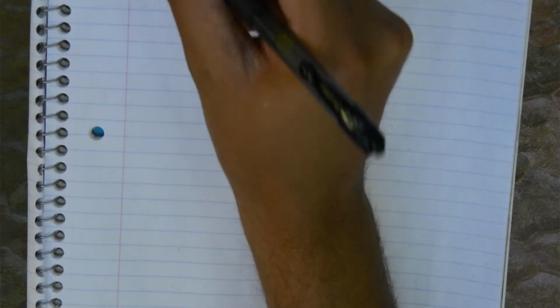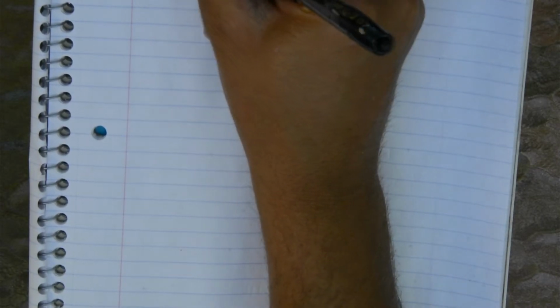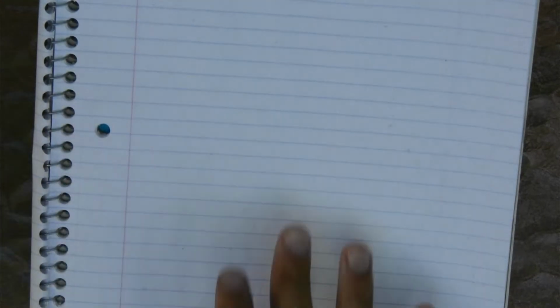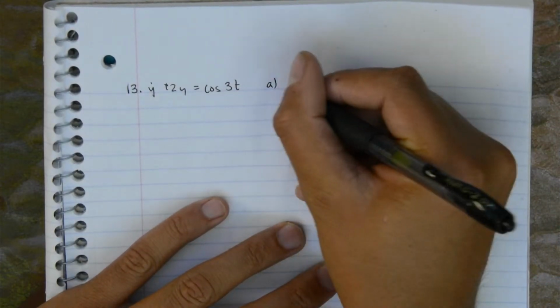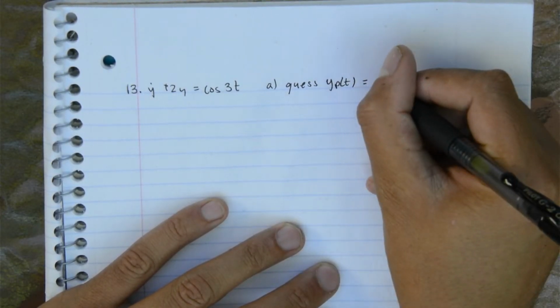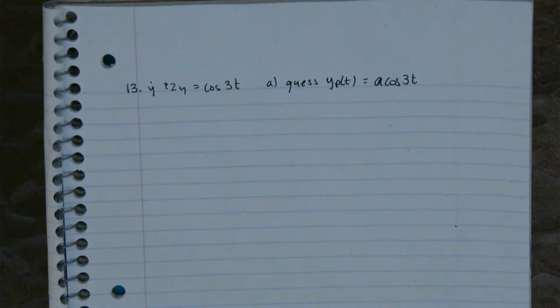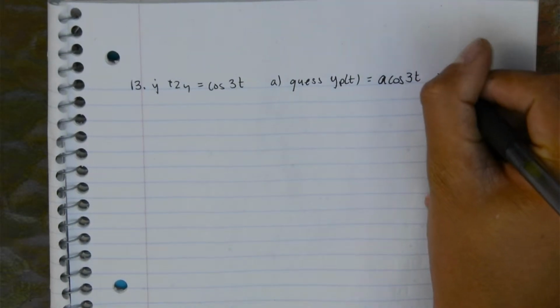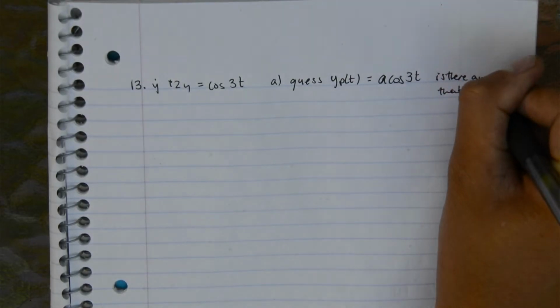Number 13. Consider y dot plus 2y is equal to cos 3t. I'm probably not in the frame. Okay, so part A says guess yp of t equal to a cos 3t. Is there an a that works?